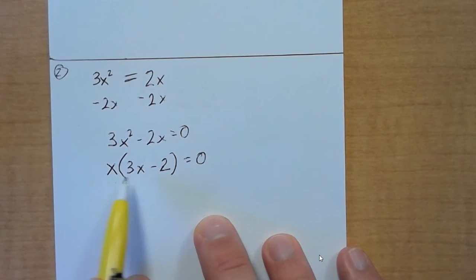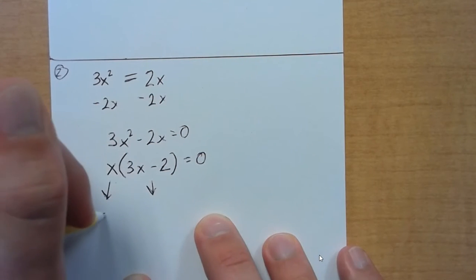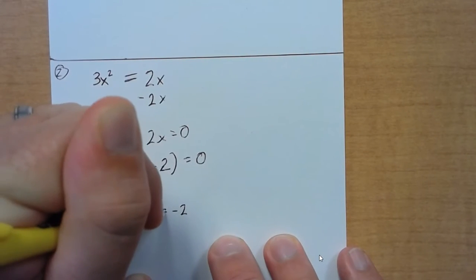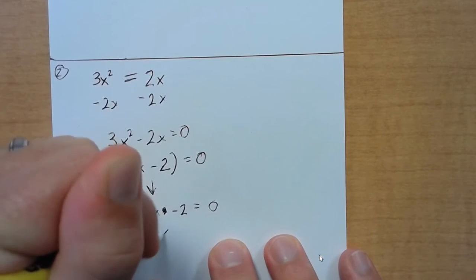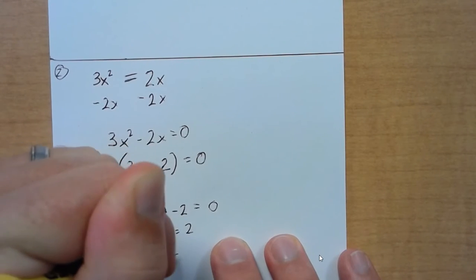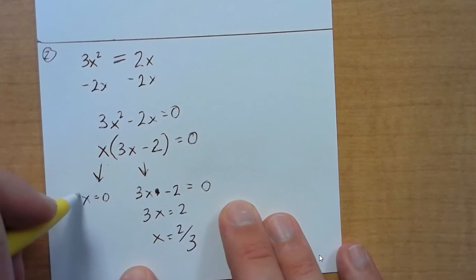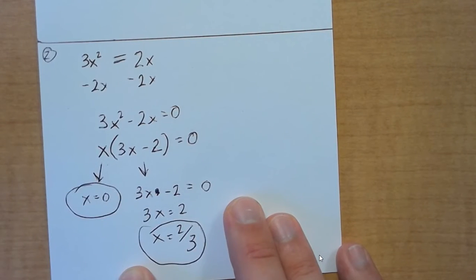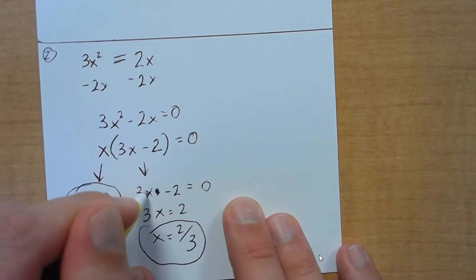Now I have two factors that multiply to make 0, so I'm going to set each of them equal to 0. My solutions to this problem are where x is 0 and where x is 2/3. The main thing is the factoring and then just doing some algebra at the end.